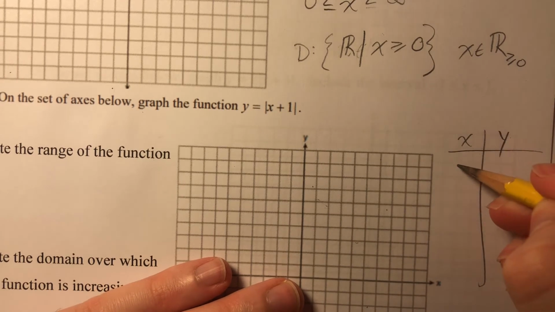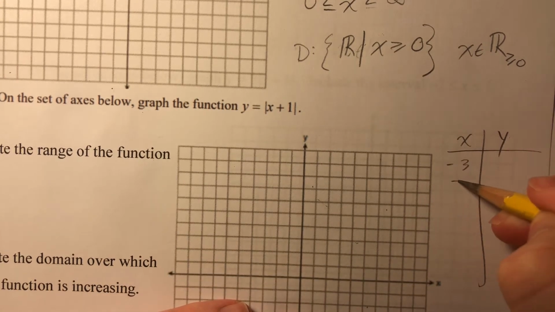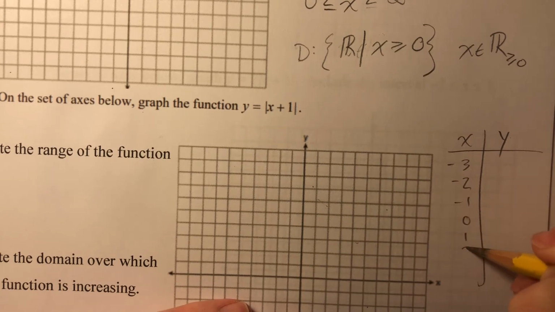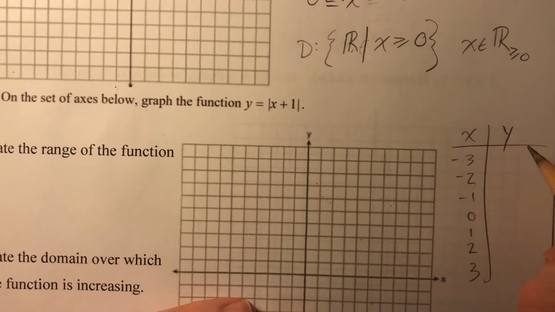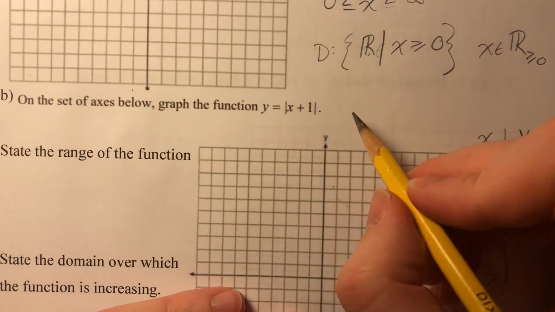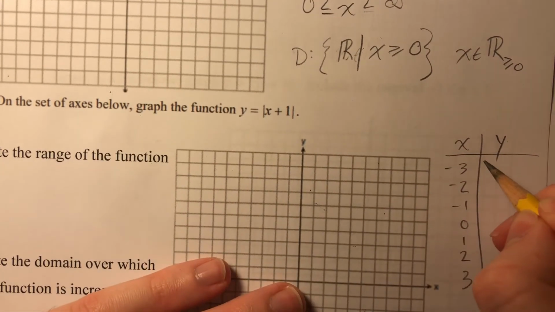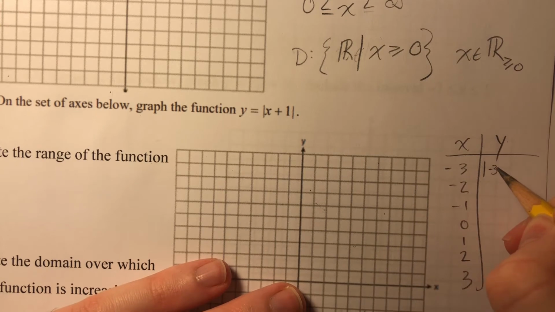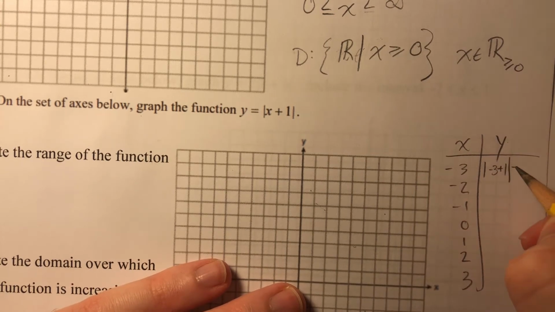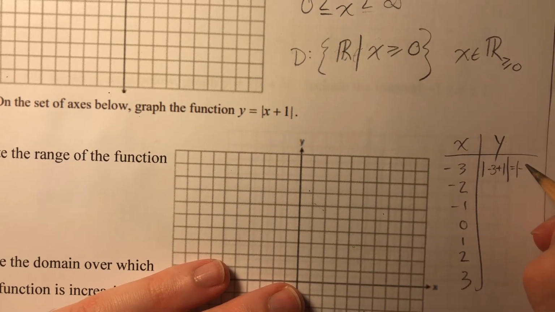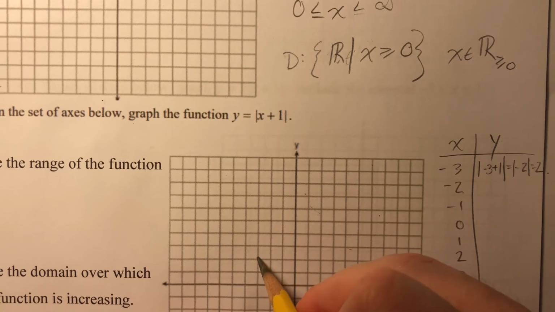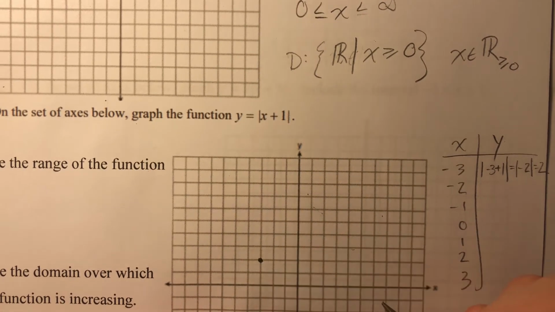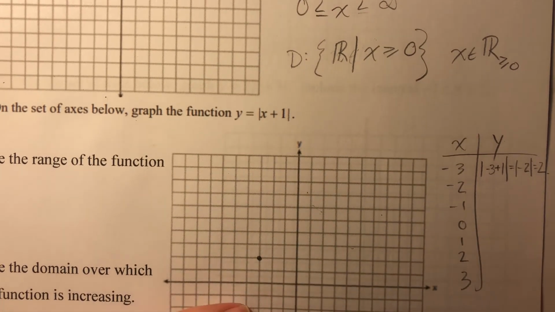X and y. So I'm going to really make it a little bit larger. Actually, I'm going to make it -3, -2, -1, 0, 1, 2, and 3. All right, state the range. So if I plug negative 3 in, I get the absolute value of negative 3 plus 1, which is really just the absolute value of negative 2, which equals 2. So negative 3, comma 2 is the first point I'm going to graph.